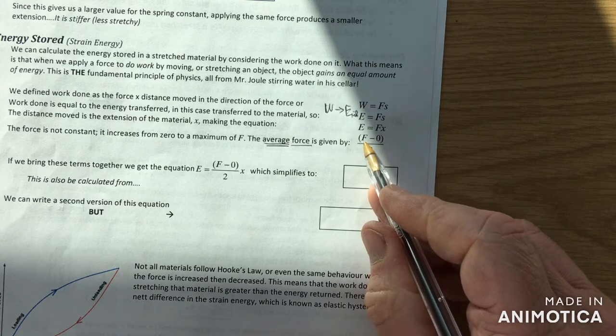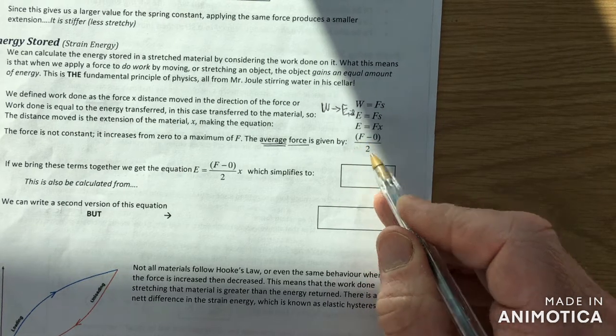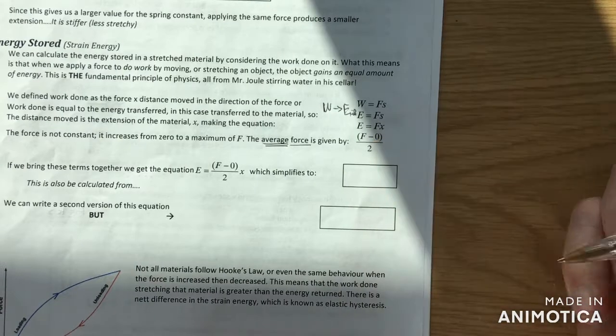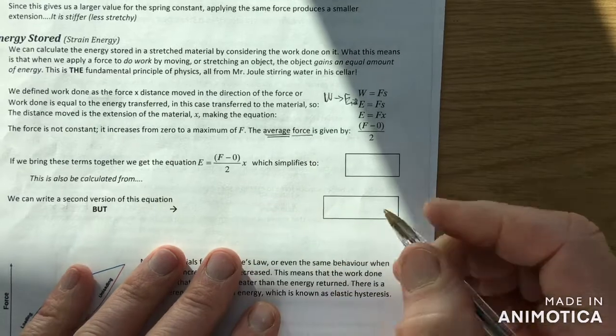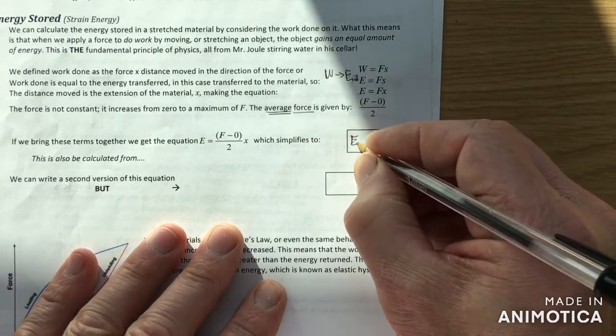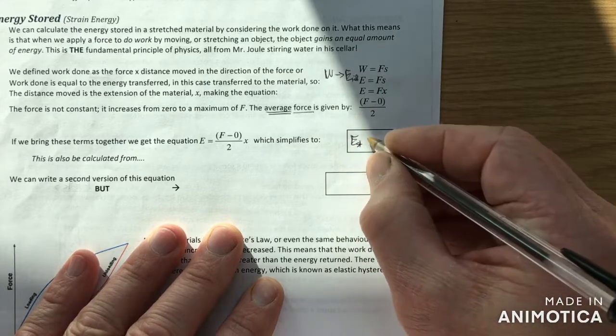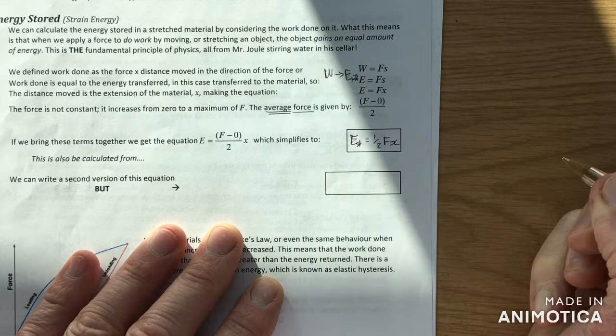Mathematically it's the second reading, the maximum, subtract the original reading, which is 0, and divided by 2. So it's half of the maximum force. And if we put those two together, then we simply get the idea that energy stored up inside, I'm going to call it strain energy, is half Fx.